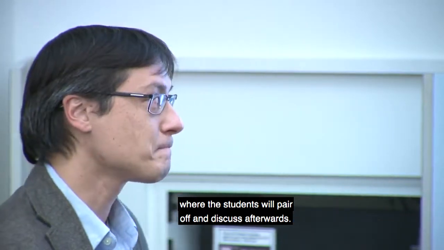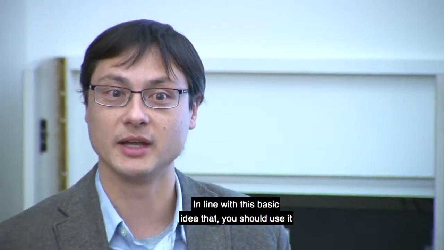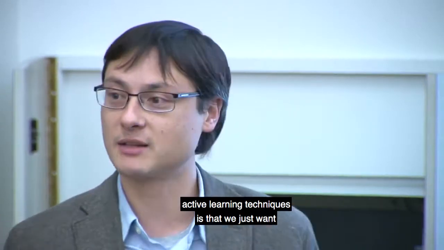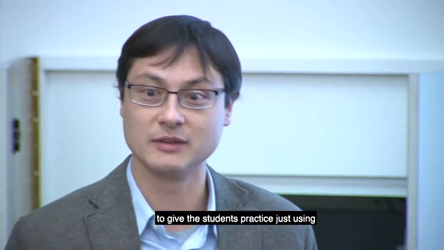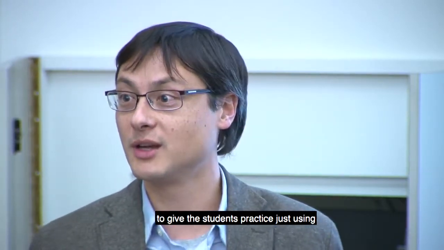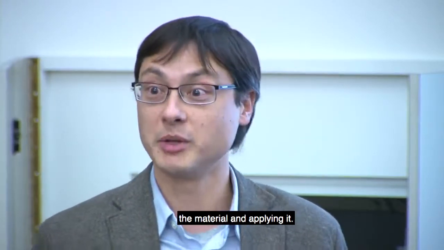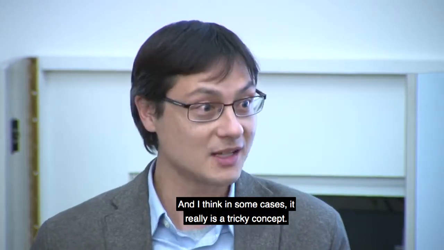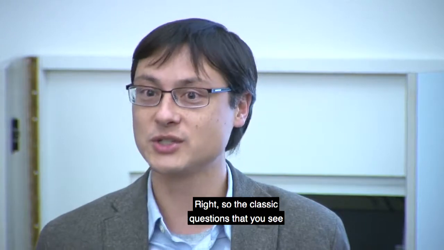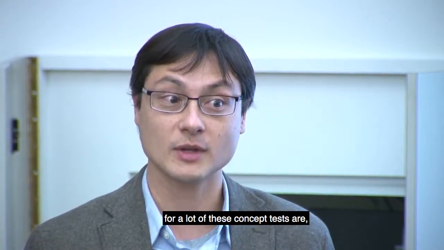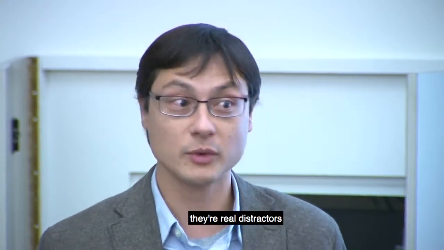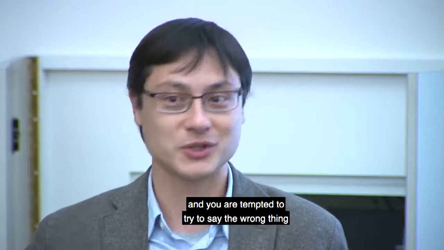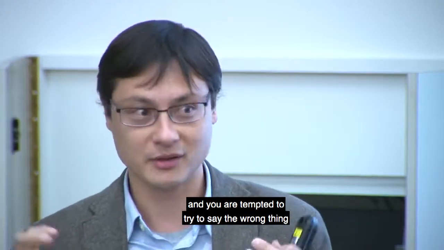But in line with this basic idea that you should use it or lose it, part of the goal of a lot of the active learning techniques is that we just want to give the students practice just using the material and applying it. And I think in some cases it really is a tricky concept. So the classic questions that you see for a lot of these concept tests are real distractors, in the sense that you see these other answers and you are tempted to say the wrong thing.